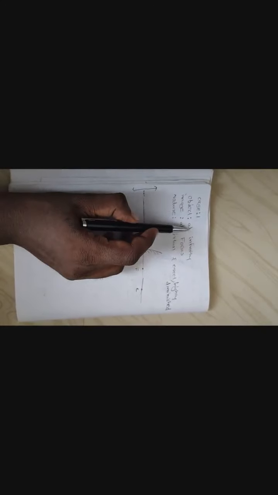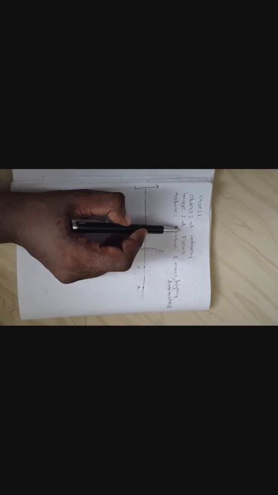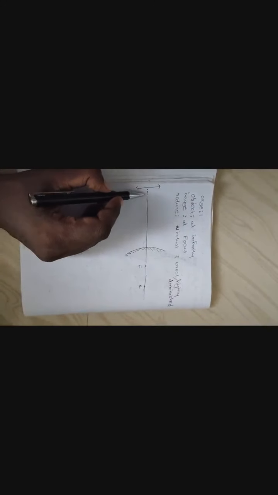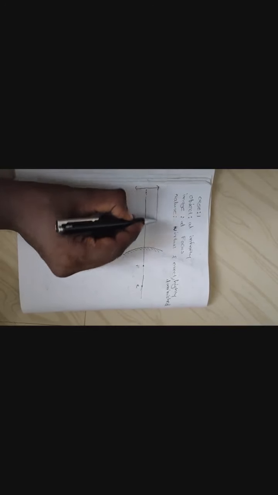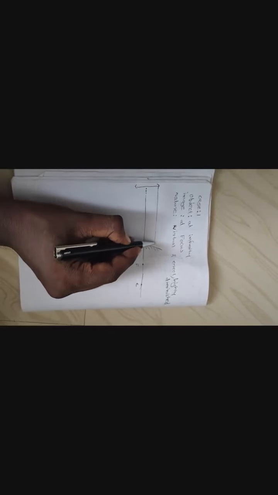Now we know that if the object is at infinity, the image is at focus. So to show the image is formed at focus, I used 2 rays. First ray, a ray parallel to the principal axis.